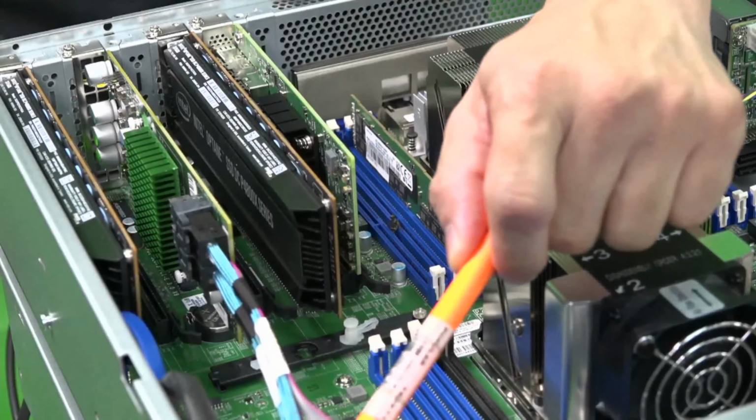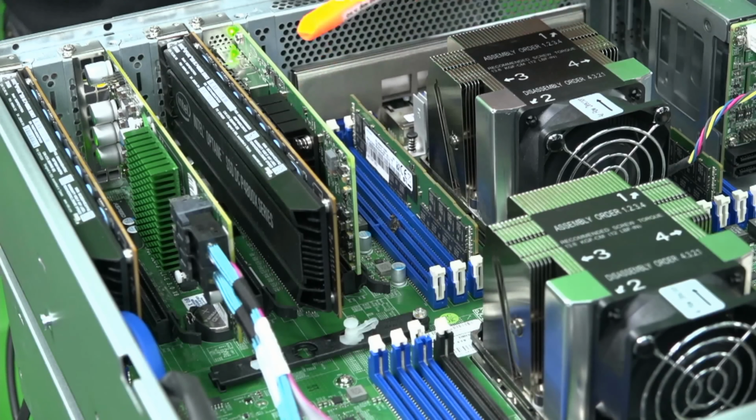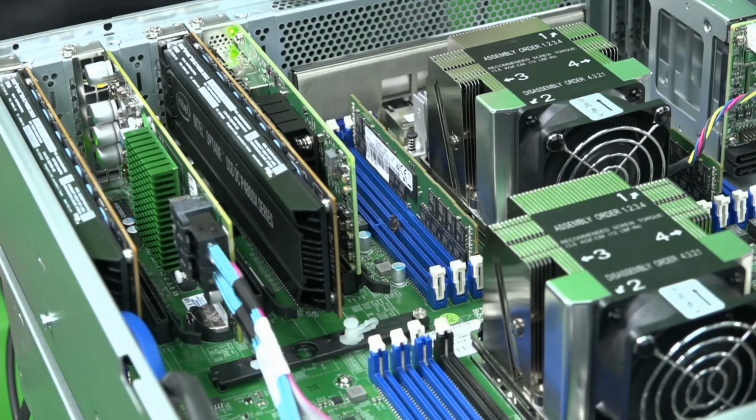The last but not least is this one, the Mellanox 25 GB network card. This network card, we actually use it as a storage transport between servers. This is how we connect to each other. Later, we will look at the screen to show you the diagram, how they are back-to-back connected.